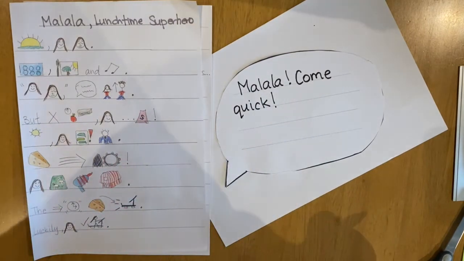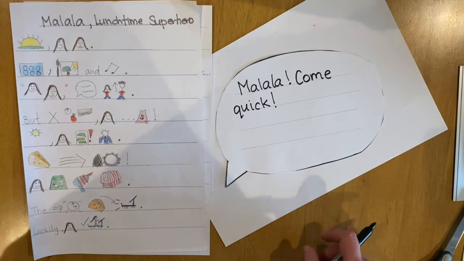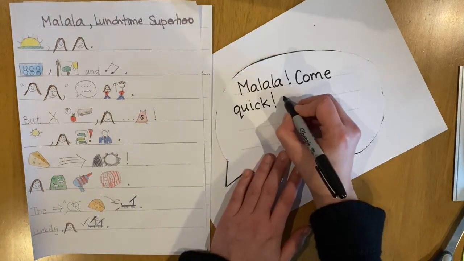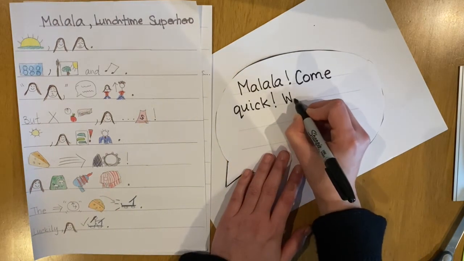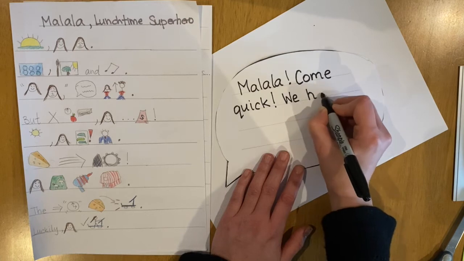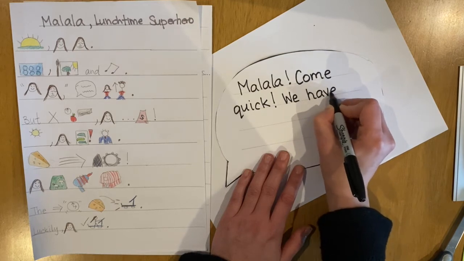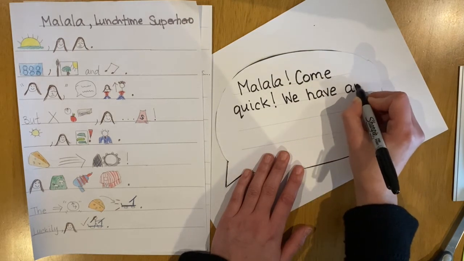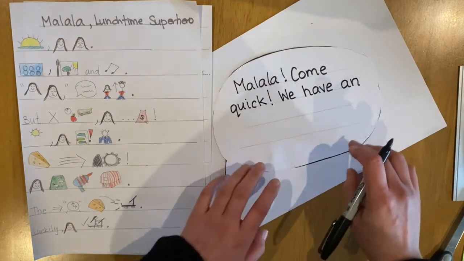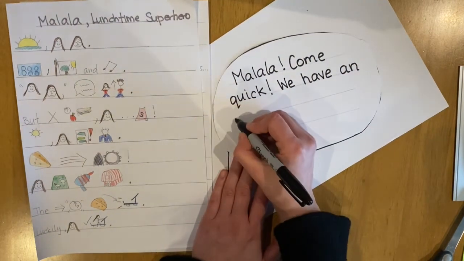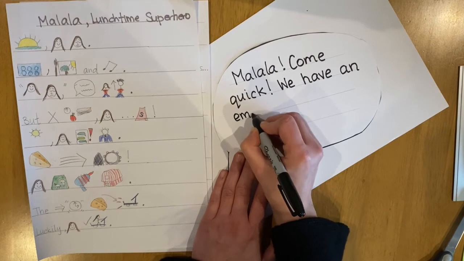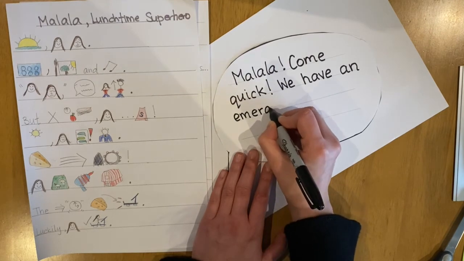And he's going to say to her, we have an emergency. Capital W, we. Have is a red word. Have an emergency. That's a really tricky word. Emergency. We have an emergency.